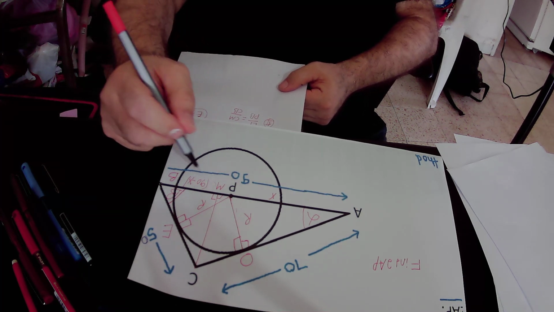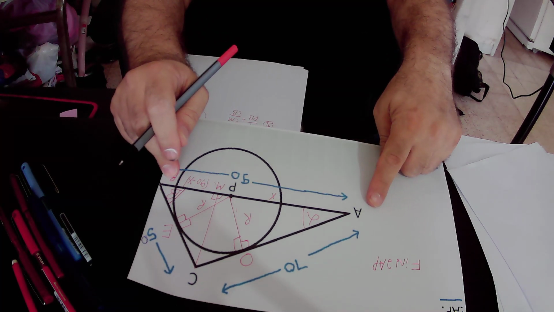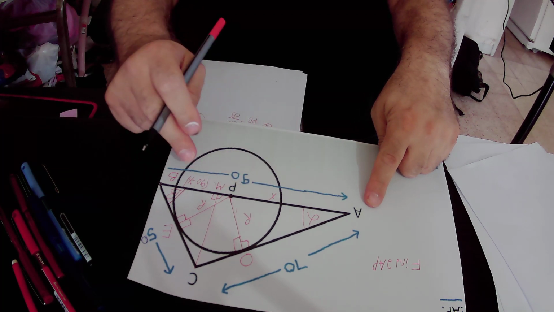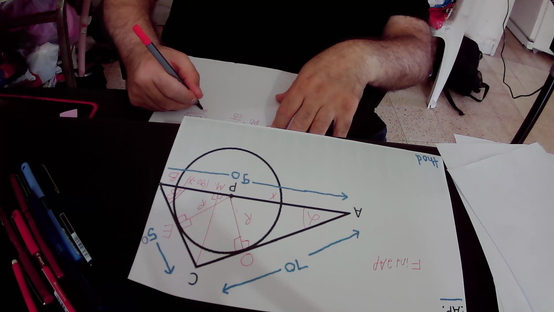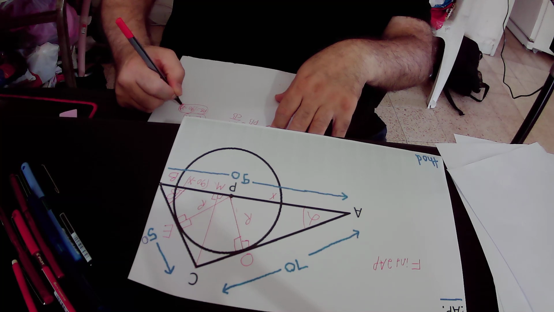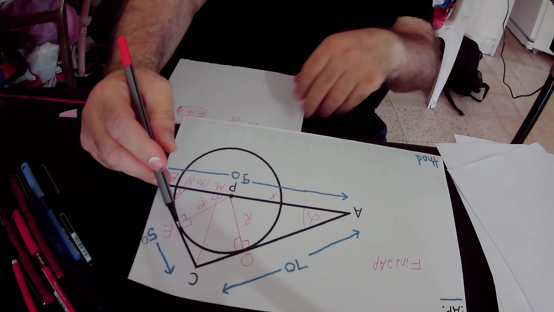And PB equals 90 minus X, because it is AB that is 90 units minus AP that is X. So in total PB equals 90 minus X. And CB is given to us in the question.